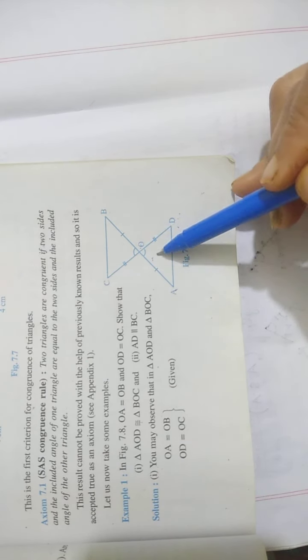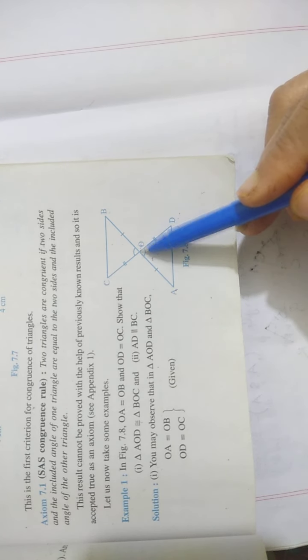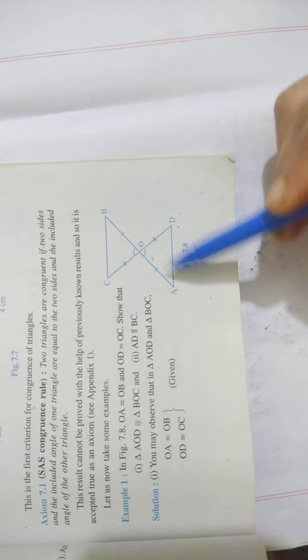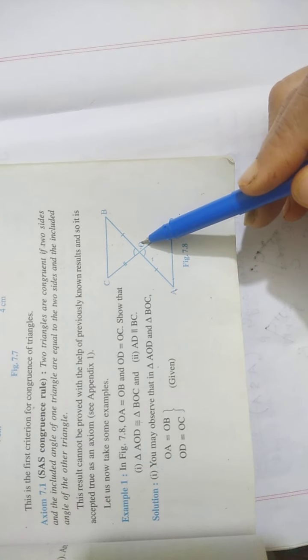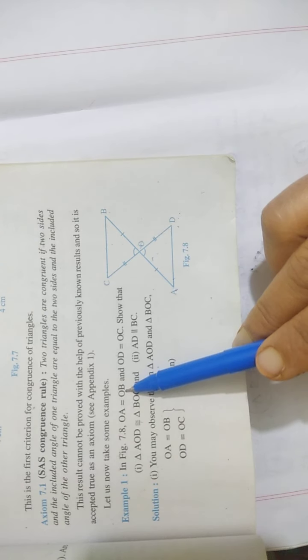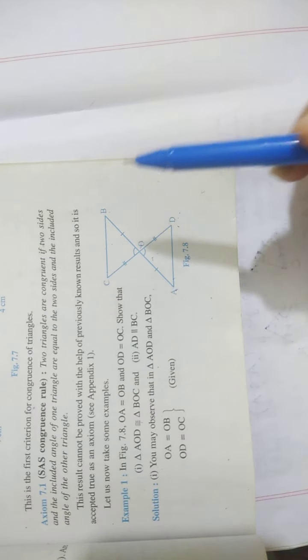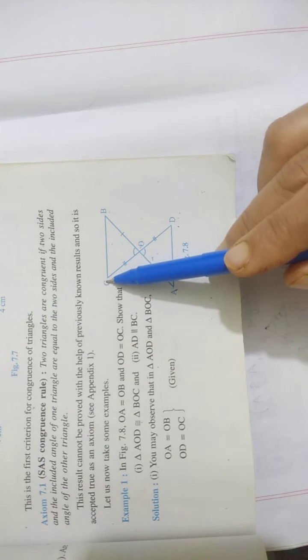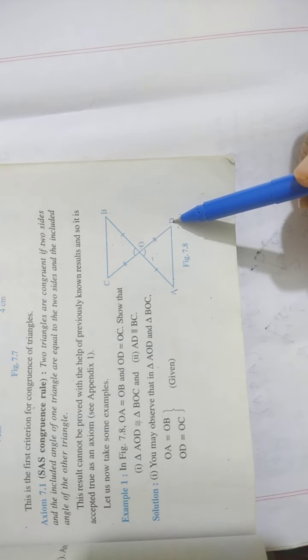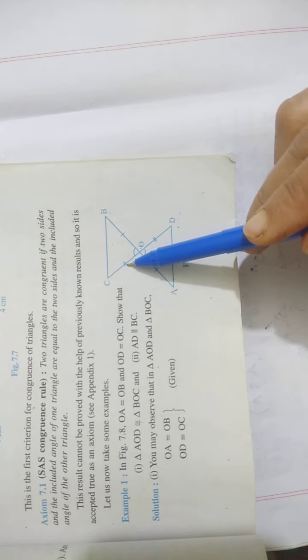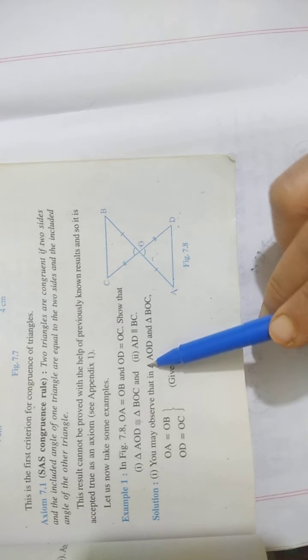So from these two triangles, what you find? You find AO equal to BO, because it is given in the question. It is number one. Number two, OC equal to OD. These two sides are also equal. This one is also given in the question.